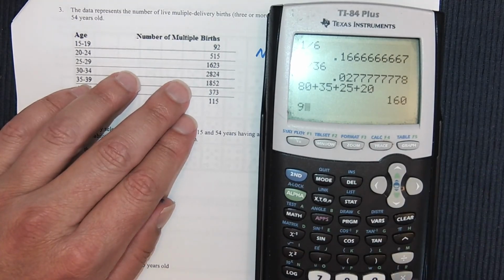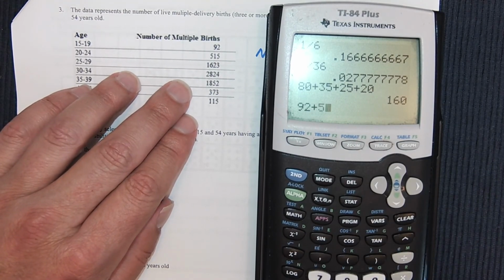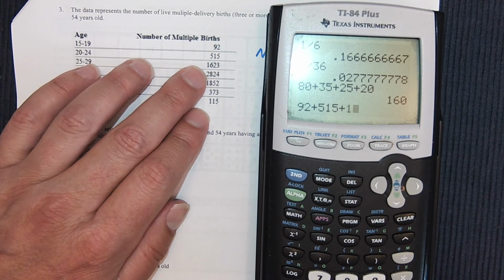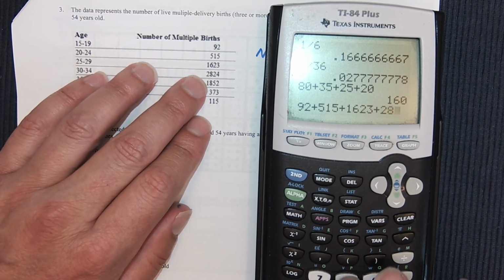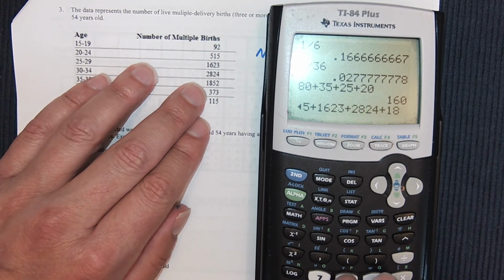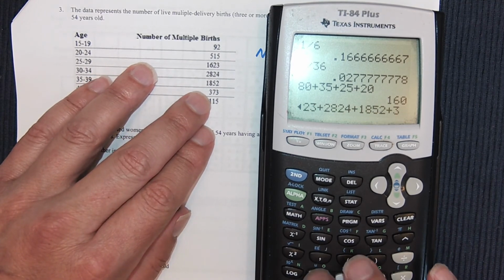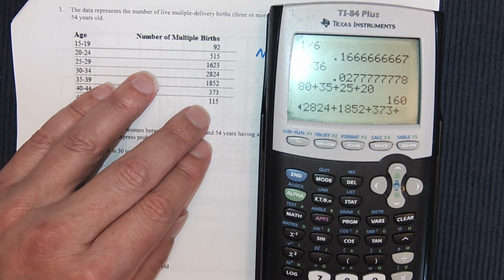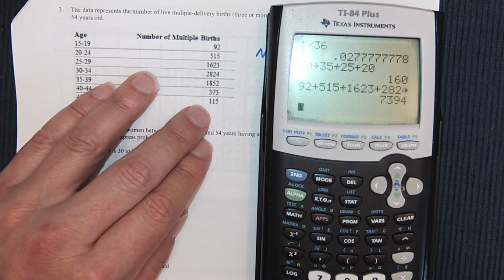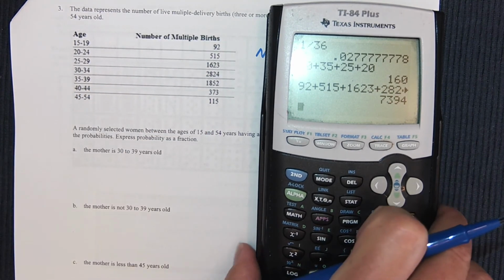That's 92 plus 515 plus 1623 plus 2824 plus 1852 plus 373 plus 115. So I got 7394.